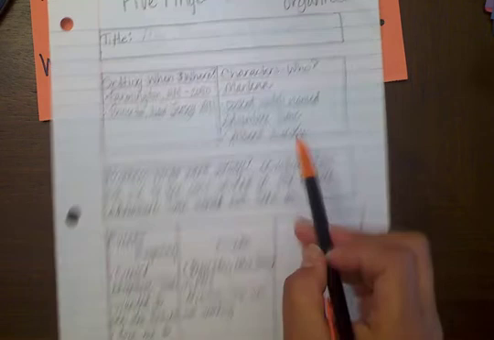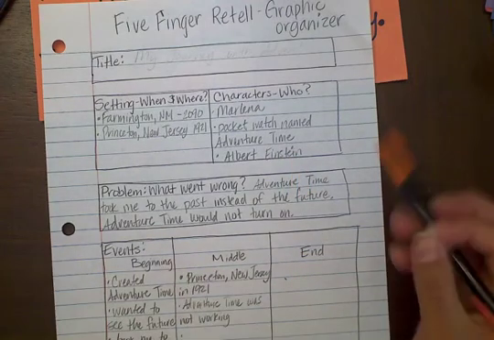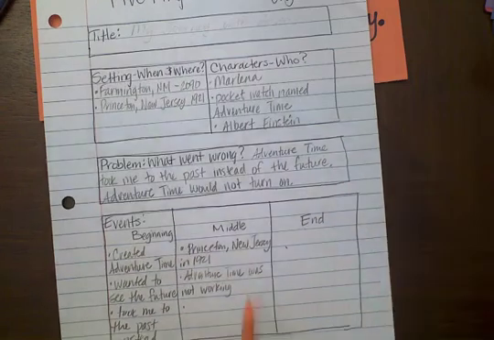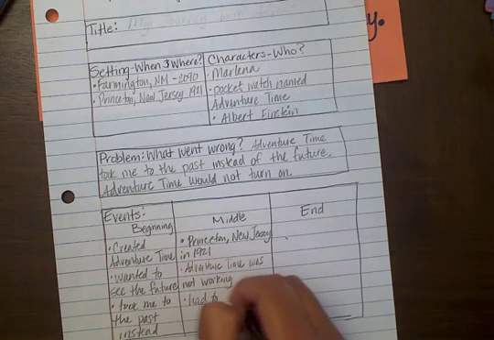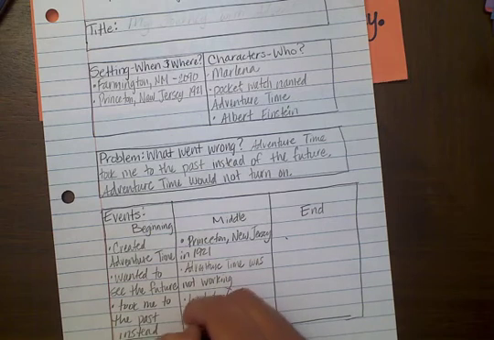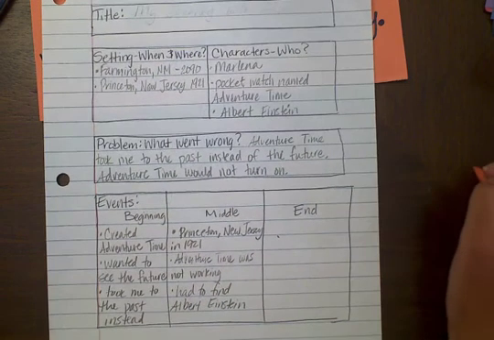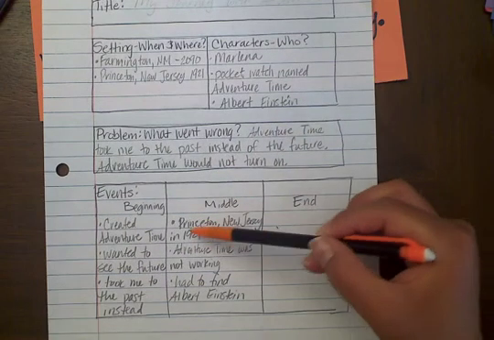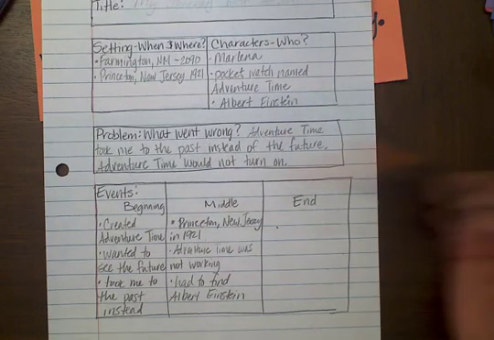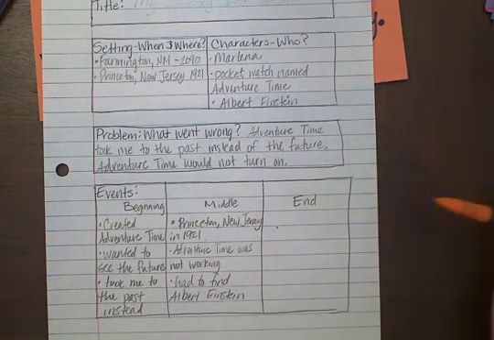So then I could introduce my next character, Albert Einstein. So here I'm gonna just jot down maybe how I had to find Albert Einstein. Again, I'm just coming up with ideas of how my story could go. Okay, so in the middle, I ended up in Princeton, New Jersey in 1921, so I was taken to the past. Adventure Time was not working, so I had to find Albert Einstein.